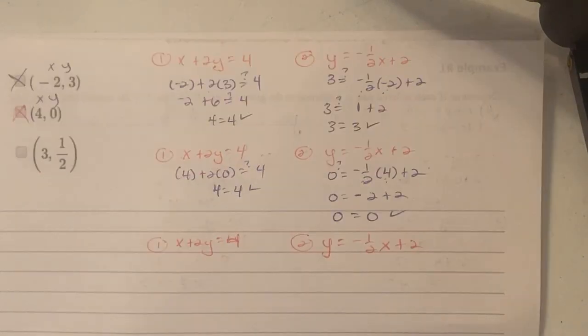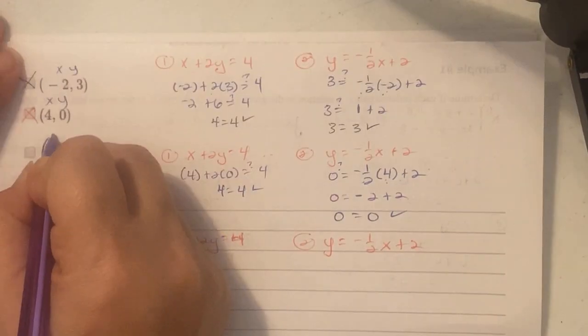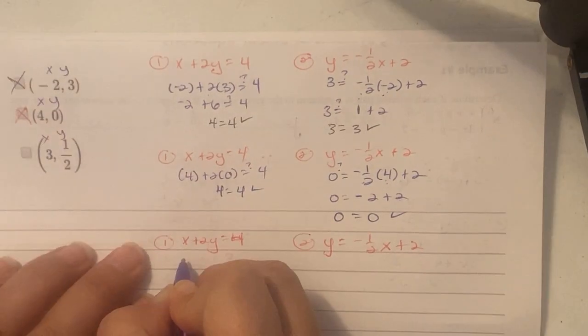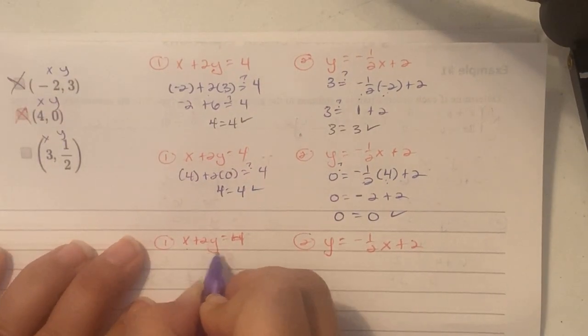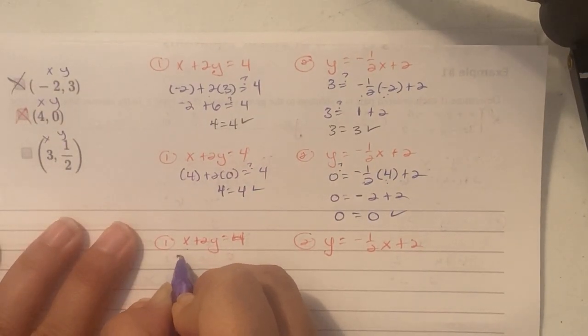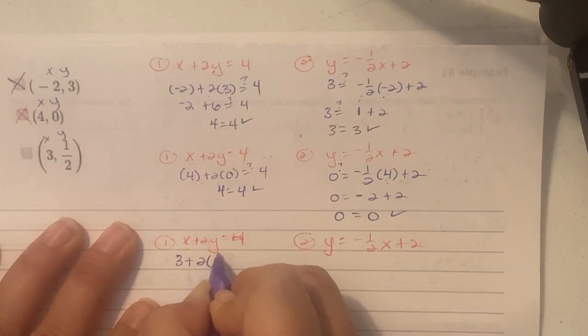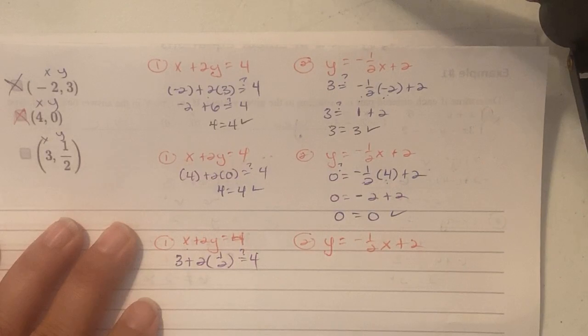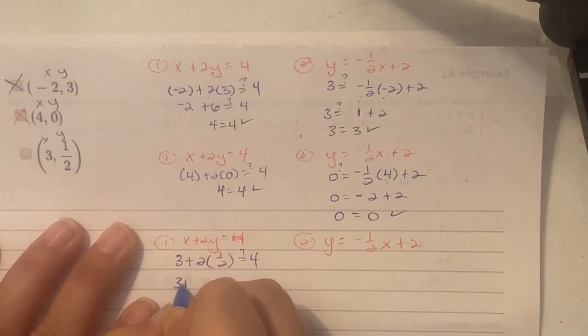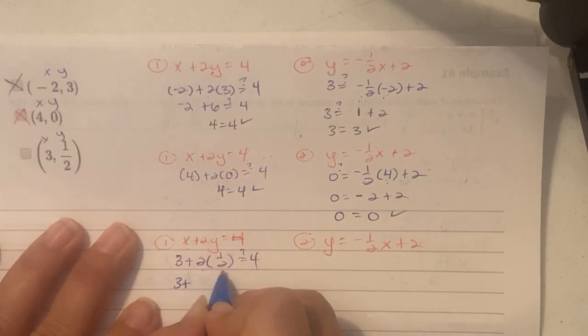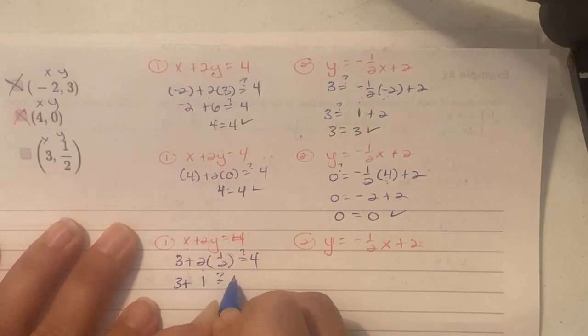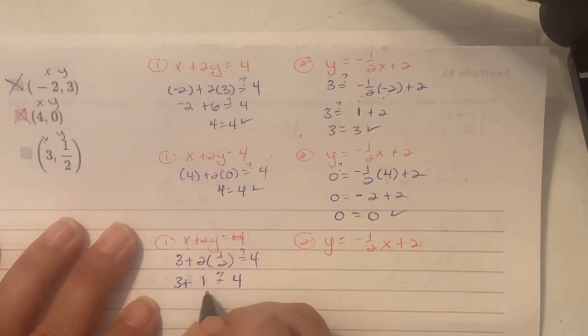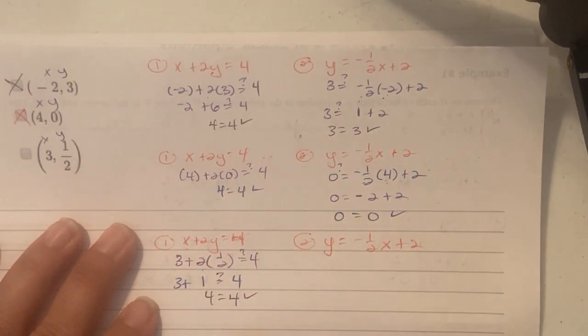Okay, so we're finishing the last ordered point. Here's our x, y. Substituting into our equation, x plus 2y equal to 4. So we have 3 plus 2 times a half. Does that equal a 4? 2 times a half, or half of 2, is a 1. So 4 equals 4. It worked for the first one.